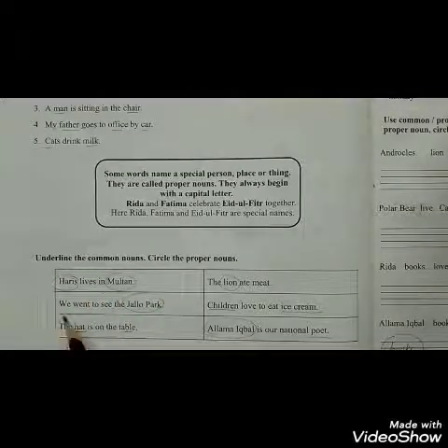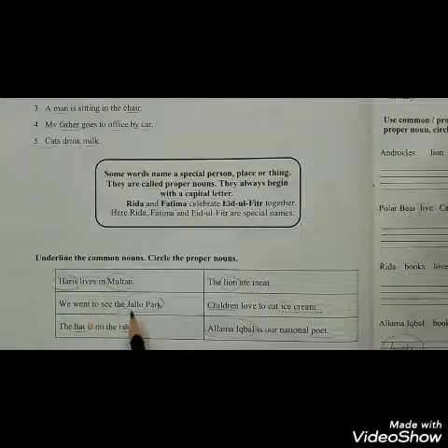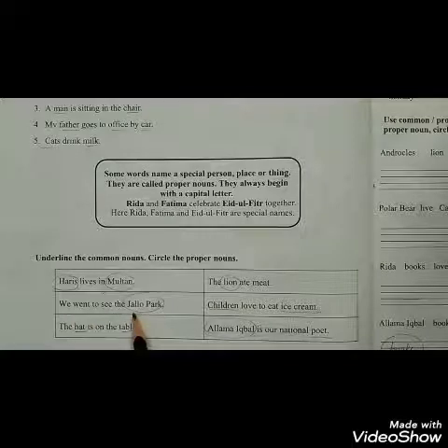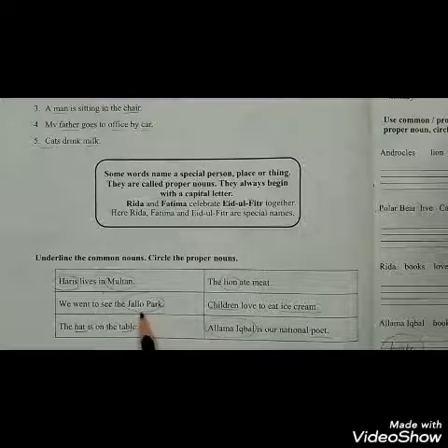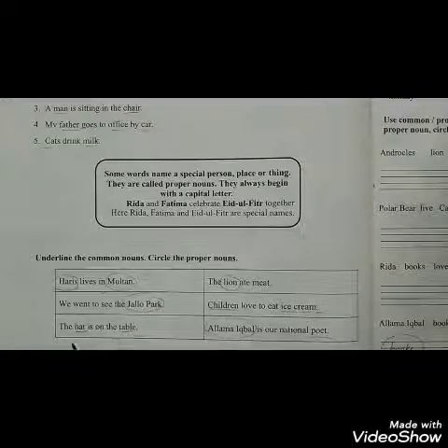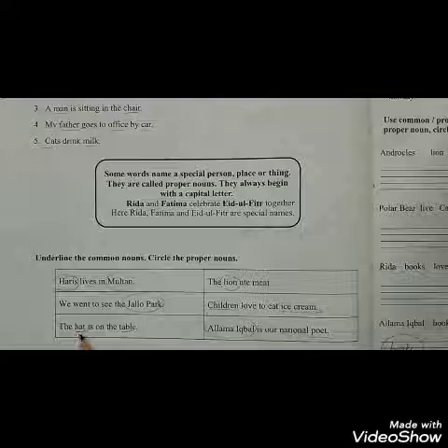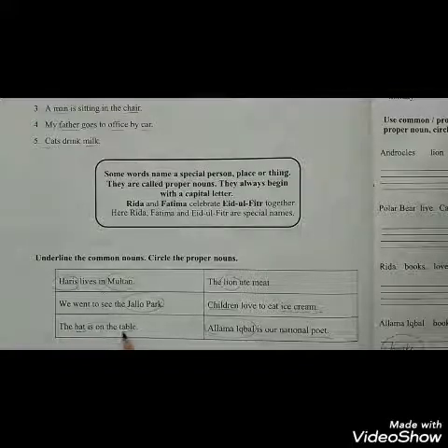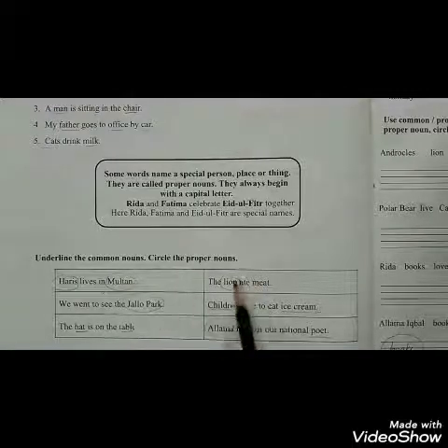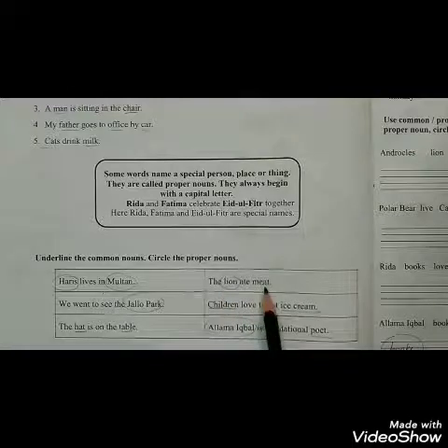We went to see the Jello Park. In this sentence, Jello Park is a proper noun because it is the name of a place. The hat is on the table. In this sentence, hat is a general name for a thing, so it is a common noun. We will underline it. And table is a general name for a thing, so we will underline it. The lion ate meat.